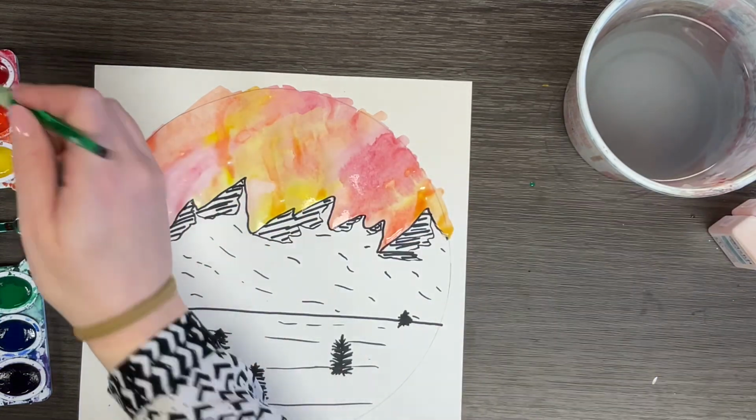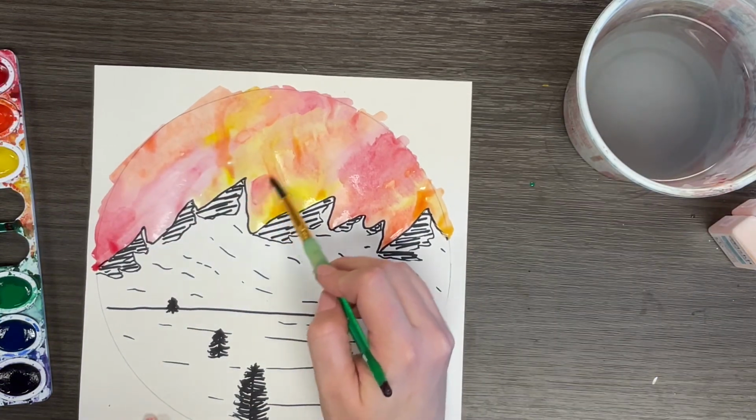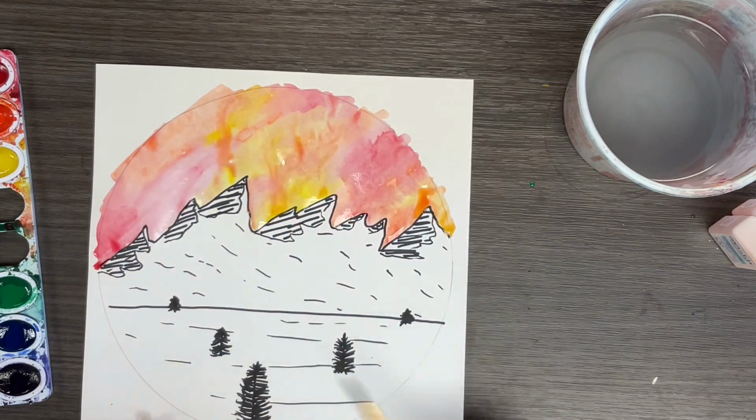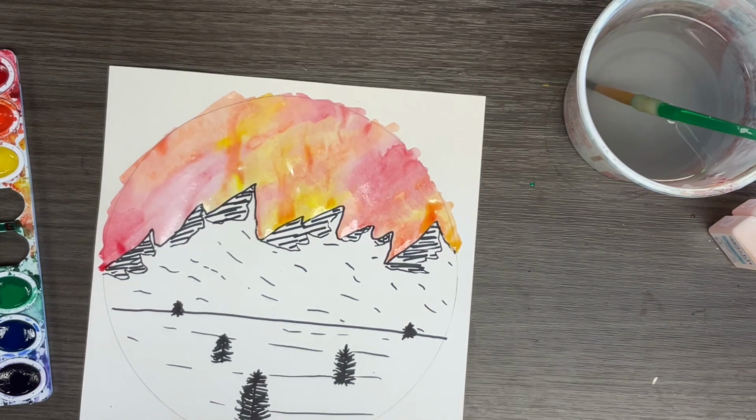So you can do this with your warm colors or your cool colors, but you are going to pick one color family to stay with as you do your sky. We'll put this on the drying rack, and then next class when you come back, we'll go ahead and cut this out and mount it on some coordinating construction paper.